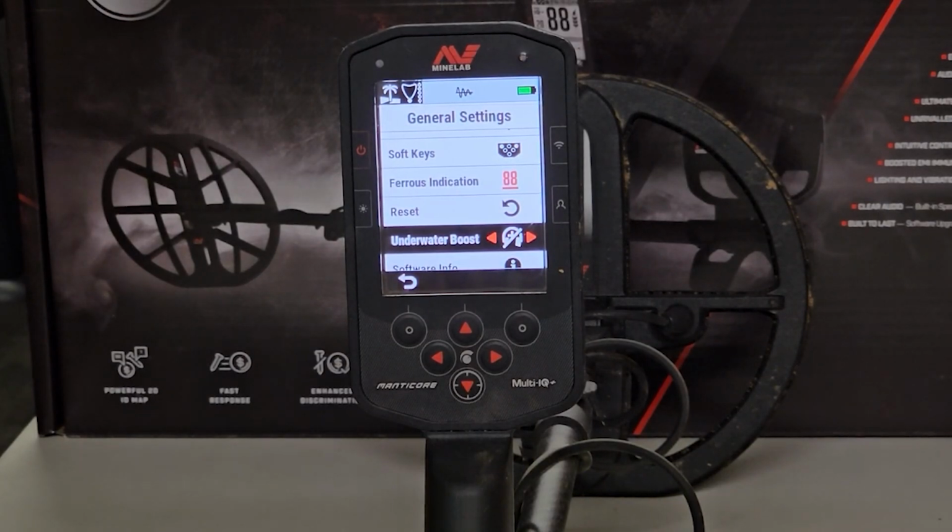But if you turn on the underwater boost, it will enhance the sound of those headphones and make it louder for you. So that's one thing a lot of people overlook, and I did that several times where I forgot about that feature. So it's just something to remember, that it's there for you. If you need extra boost and volume, you can do that for the Minelab headphones.